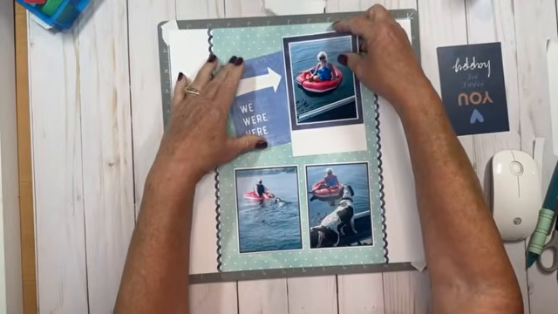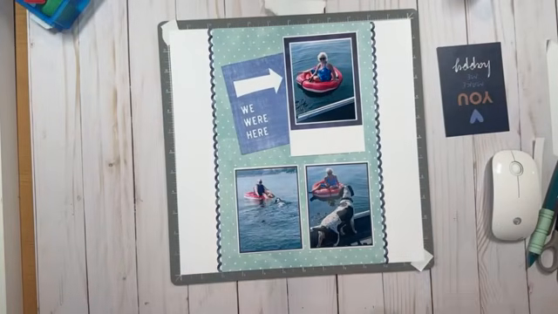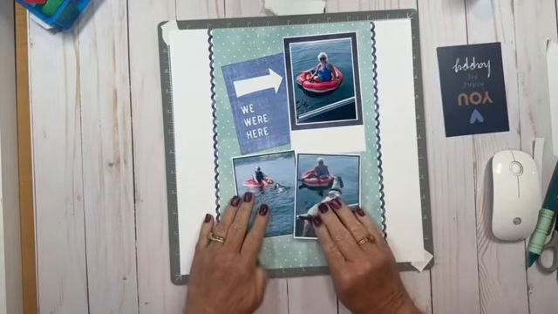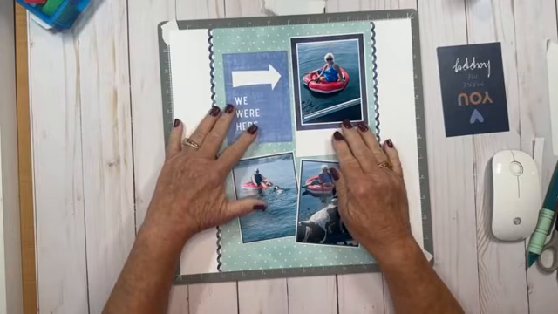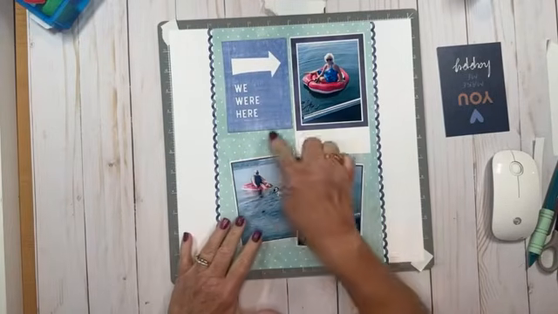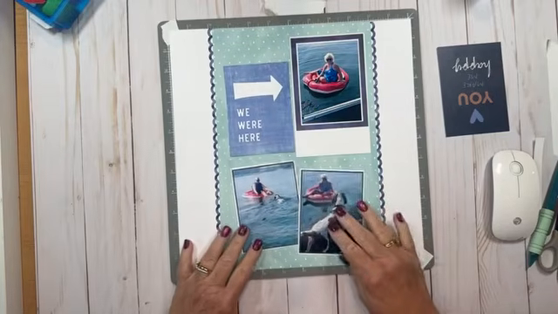It messes with me. I need to have my photos straight. I just like straight. But I could do these if I straighten that out. Oh, I like that. And then room for an embellishment in between, or a title up there.